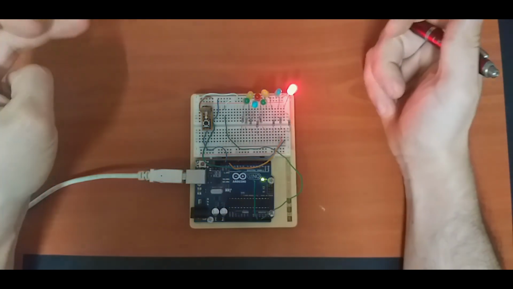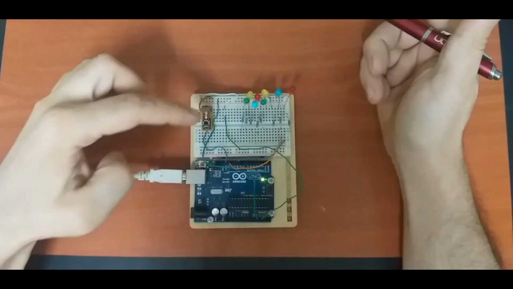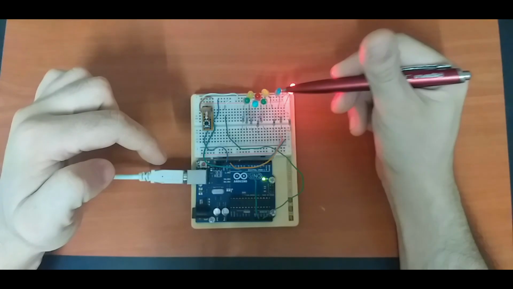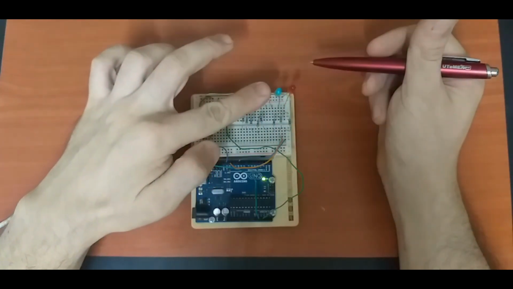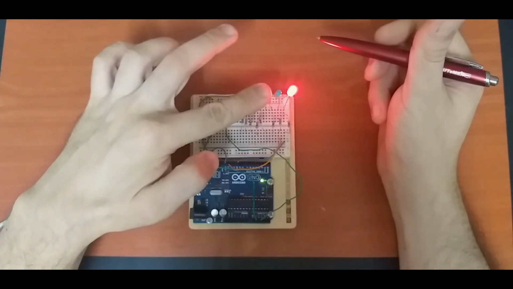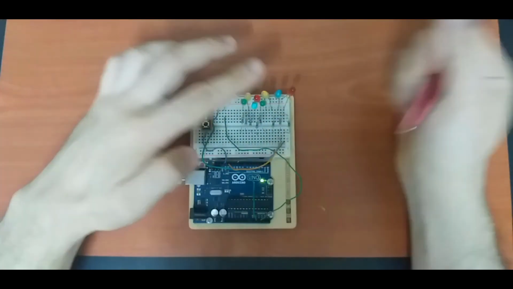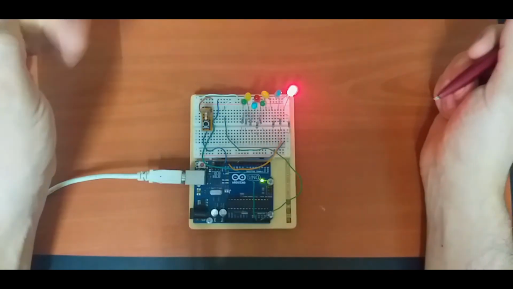Okay, so this button connects to the input of the Arduino, and the Arduino is controlling these two LEDs. The rest of the LEDs I haven't connected to anything, but I'll focus only on these two LEDs I connected to the two pins of the Arduino.